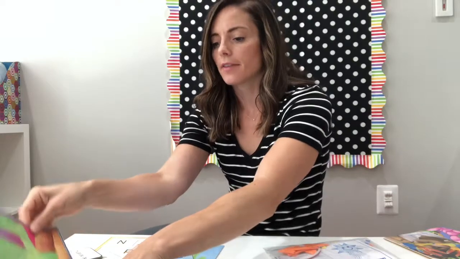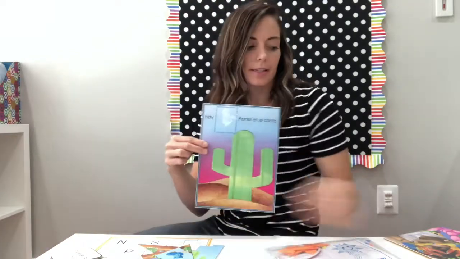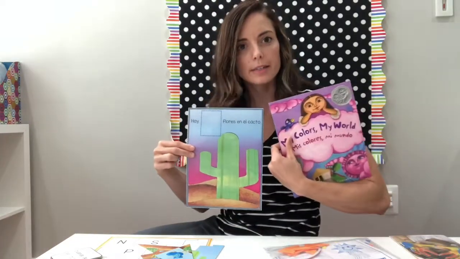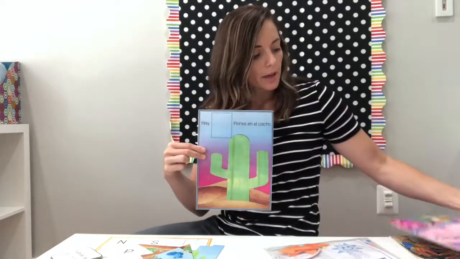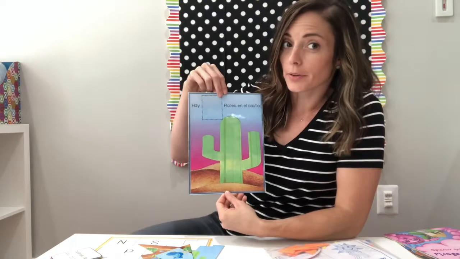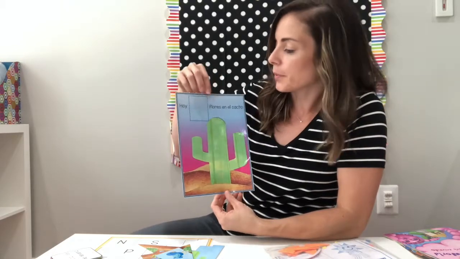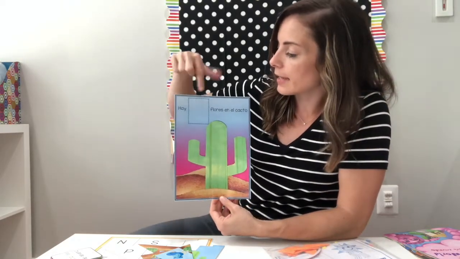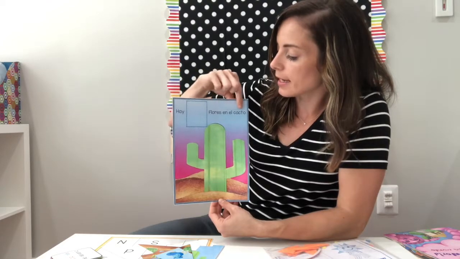Okay, an example of a math activity. Here I have one centered around that same bilingual text, Mis Colores, My Colors, My World. Here's a picture of a cactus, also a vocabulary word. Up at the top it says I, and then there's a box, flores en el cacto.